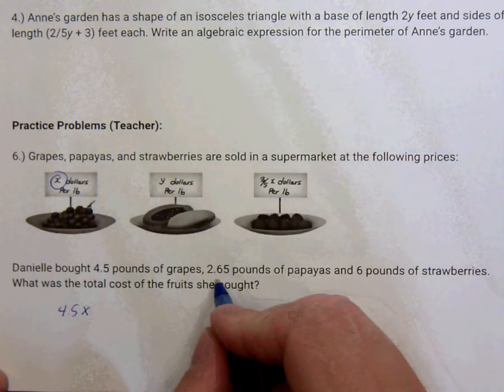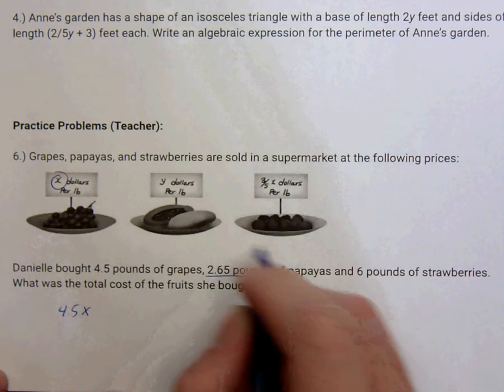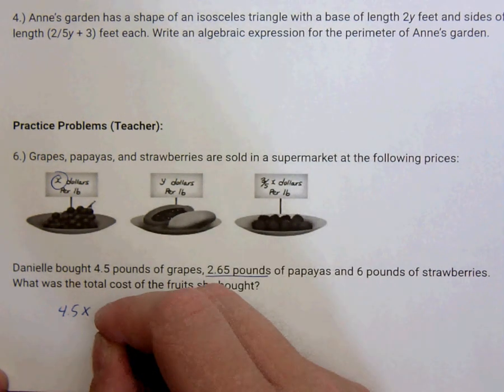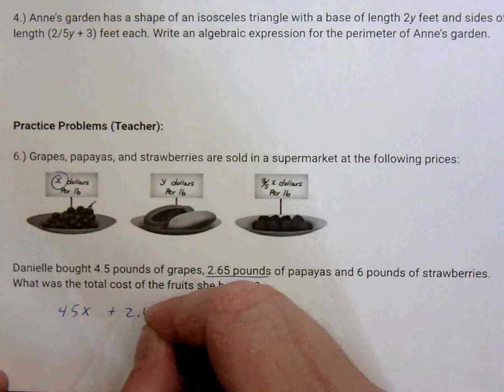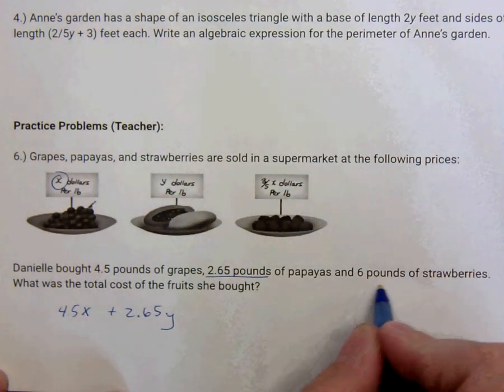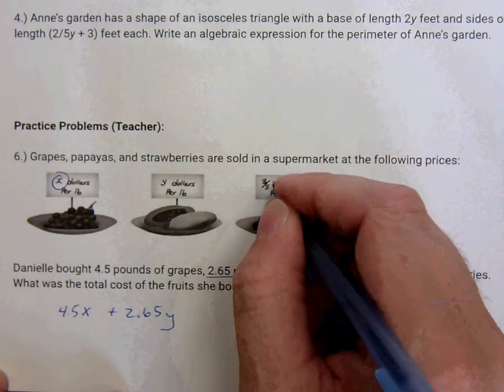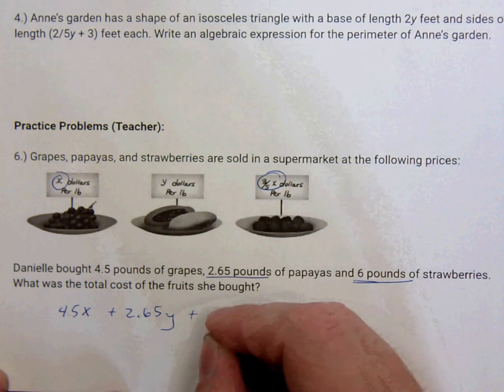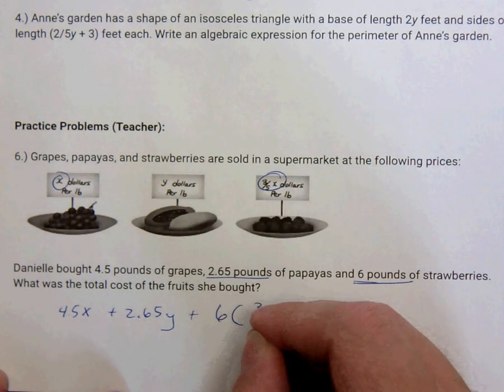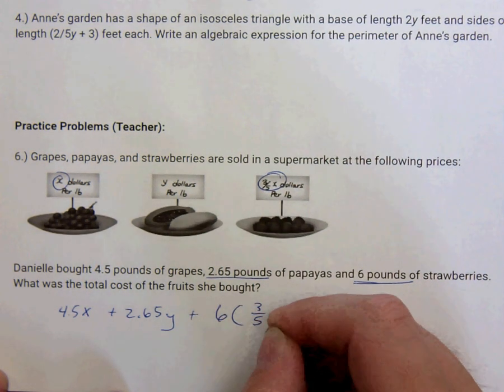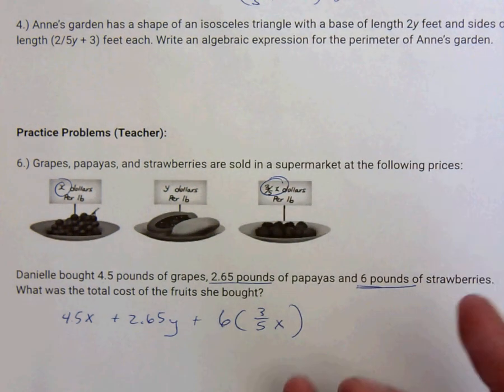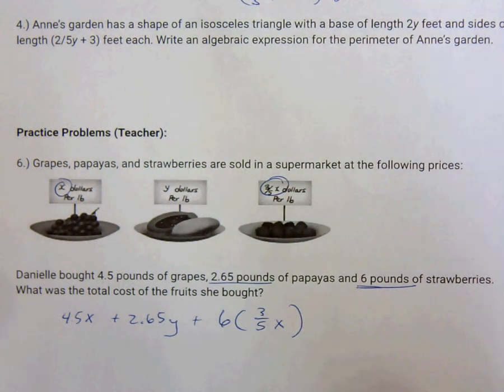Papayas were y, so 2.65 pounds of papayas. So 2.65y, and then 6 pounds of strawberries. So plus 6 pounds of strawberries. And we need to figure out how much was the total cost? We've got to add it all together.